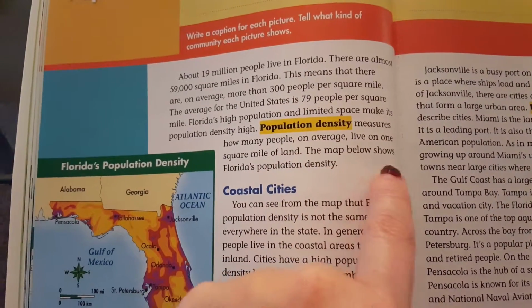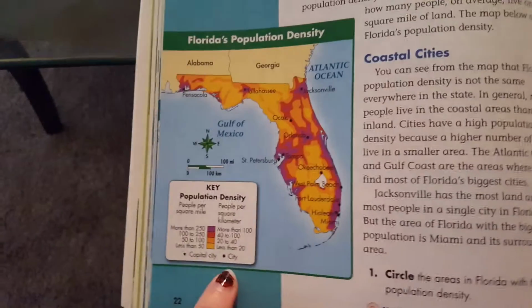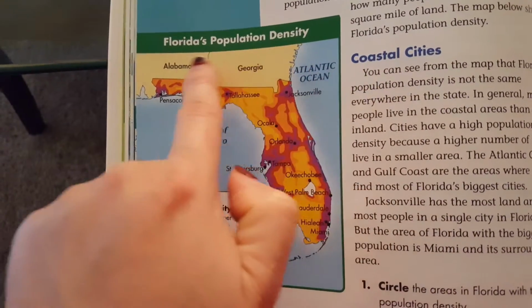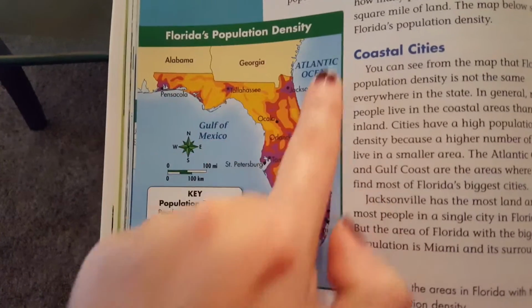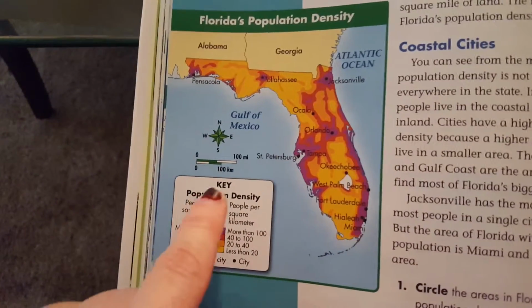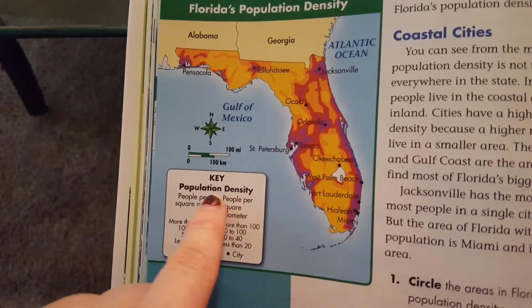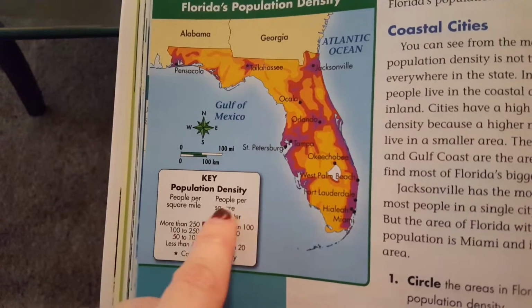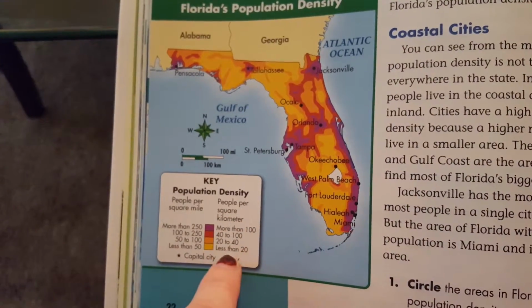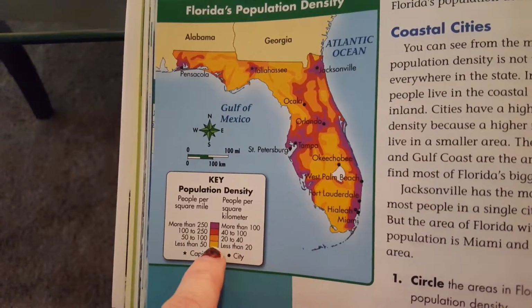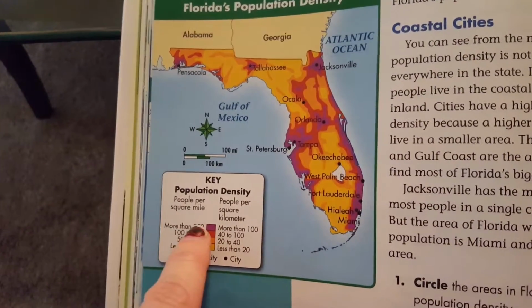The map below shows Florida's population density. So here you go. Here is the heading of the map. The title says Florida's population density. So here's the state of Florida. Naples is down here. Here's our key. It says population density, people per square mile listed over here, and then people per square kilometer listed here. And you have a color code. So when you see the color code, it'll tell you the people per square mile.